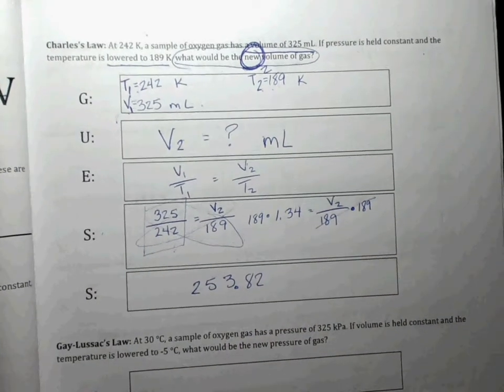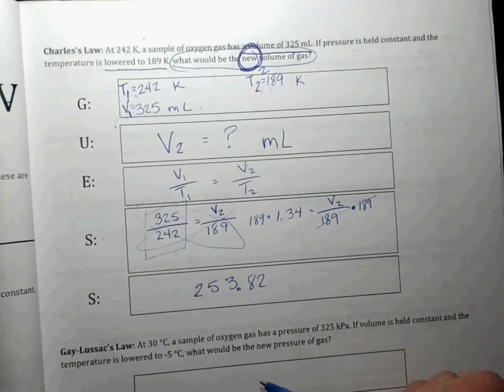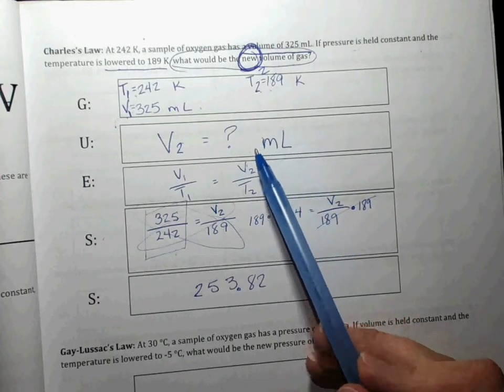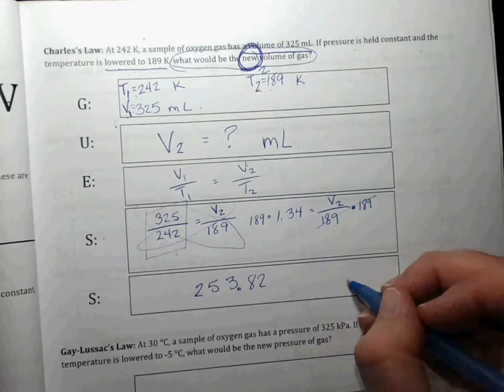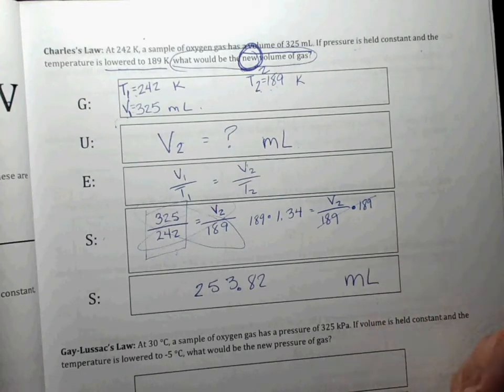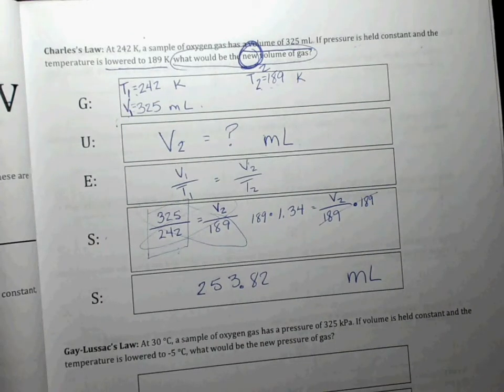And my answer is missing something. I didn't take the time earlier to remind myself that whatever I know for the unknown is milliliters. I know those units have to be the units for my answer. So I almost forgot to put it. That would have been points off. Sad.